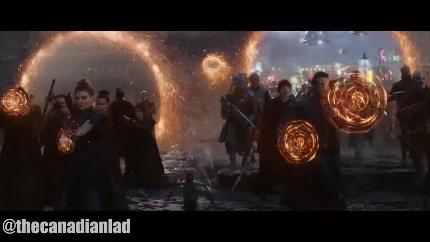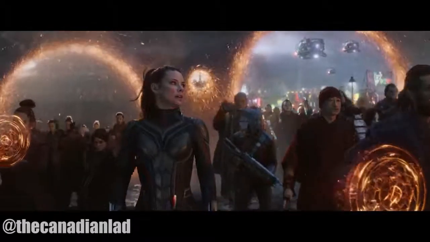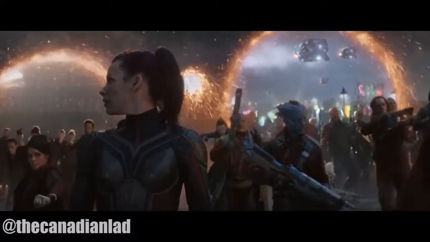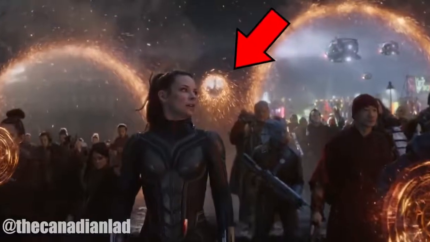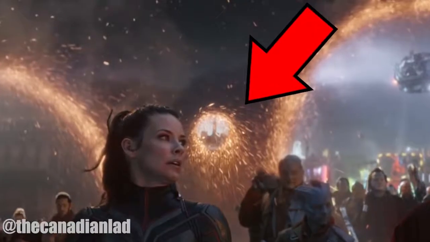Number 6. The Wasp emerges in a shrunken form from a significantly smaller portal than the others, expanding to normal size once she's through it. Out of all my viewings of Endgame, I never noticed it until I slowed the speed down to the minimum and then realized there's a tiny little portal just behind the Wasp.